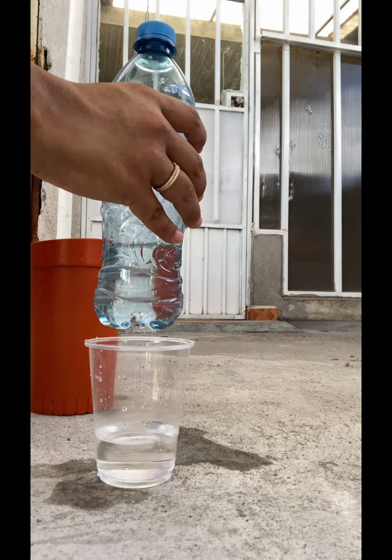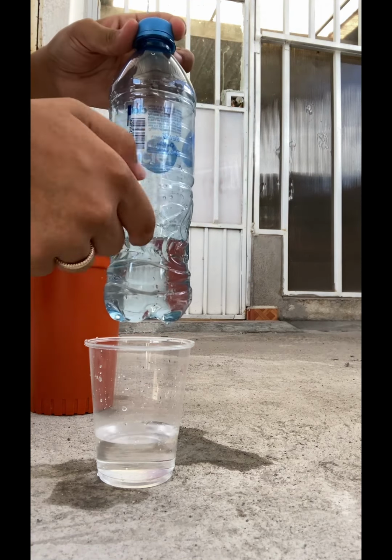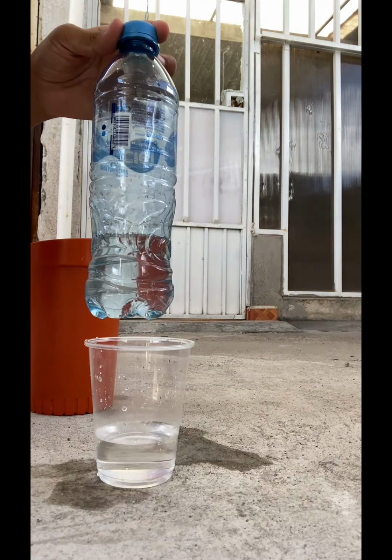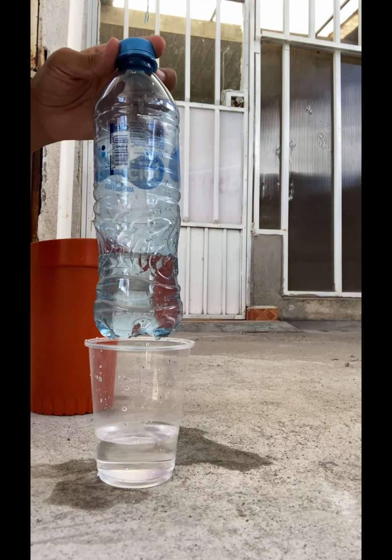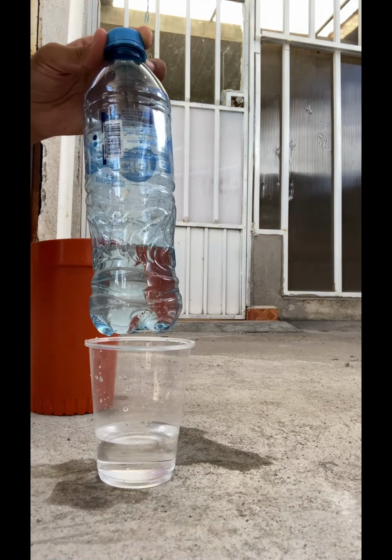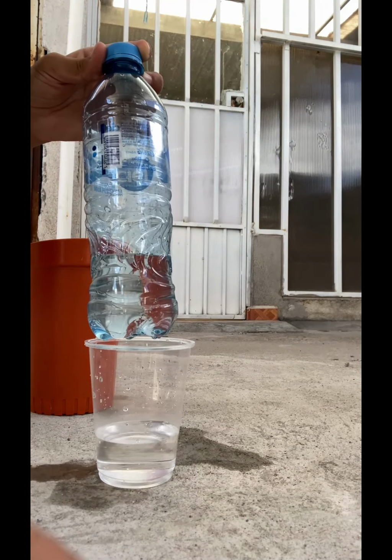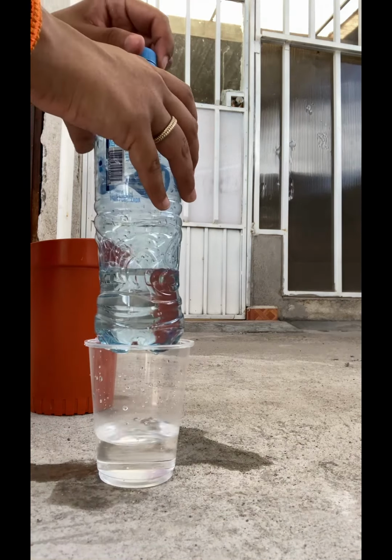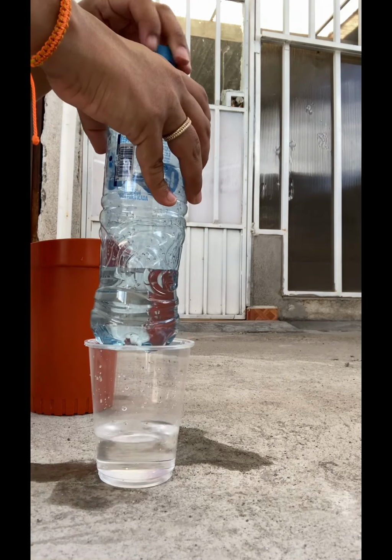The approximate height of the water now is 6 centimeters, which means that it is 0.06 meters. And now we're going to remove the cap again.